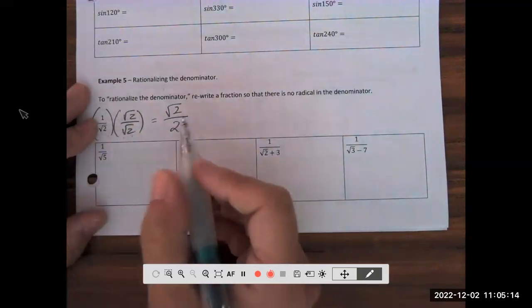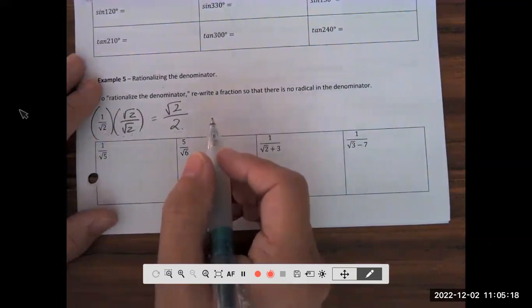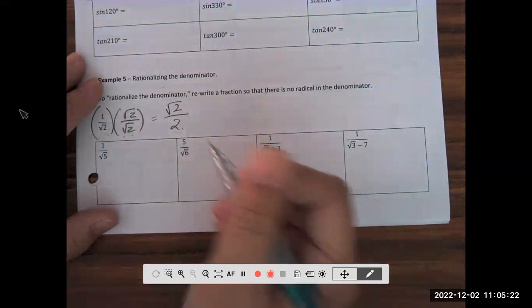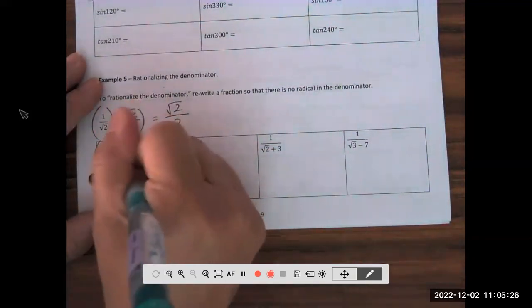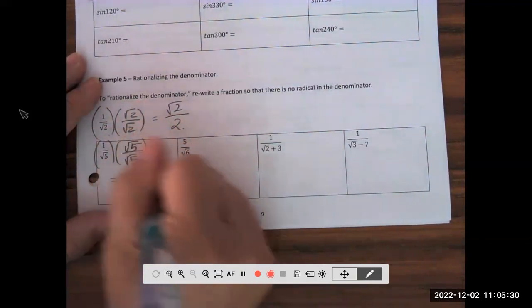Okay? So 1 over root 5, how would I rationalize this denominator? Arshan, what do I do? Good. So it becomes root 5 over 5.